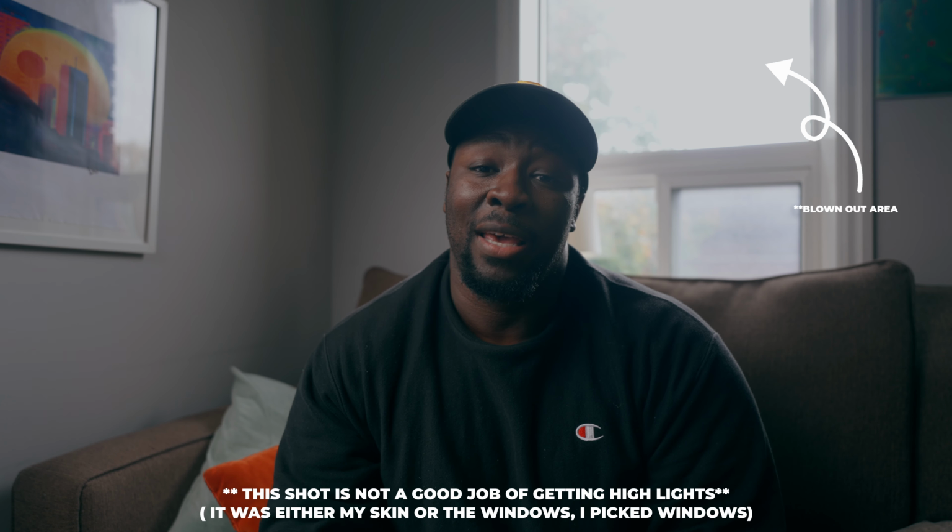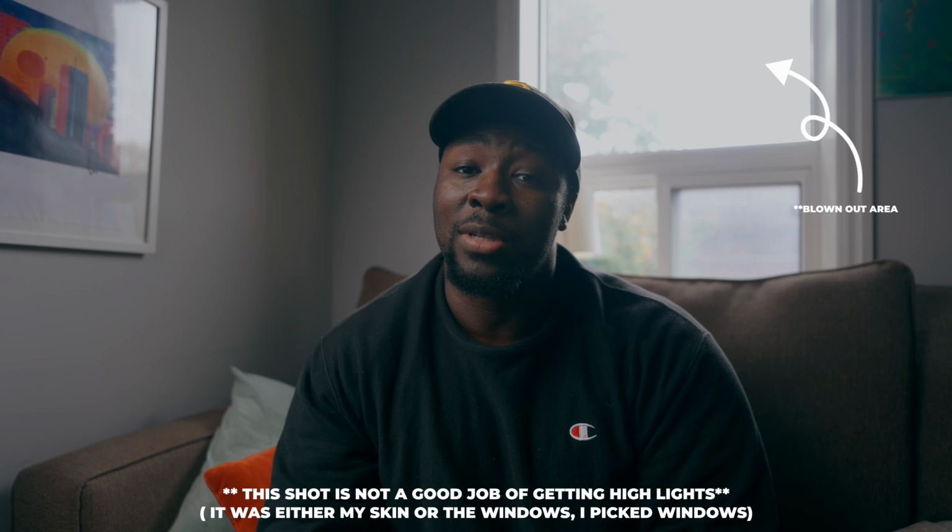Only then will I start to set up my key light, set up exactly where I want to expose my skin tones, and also put other fixtures in the room to give me the most amount of light.